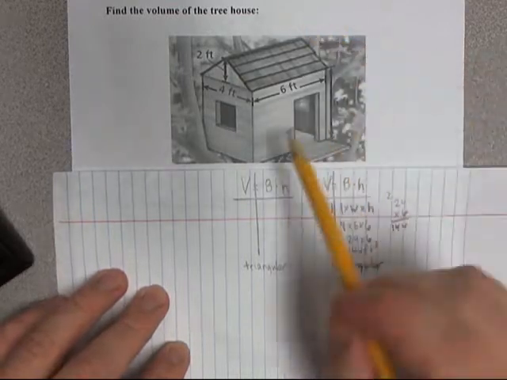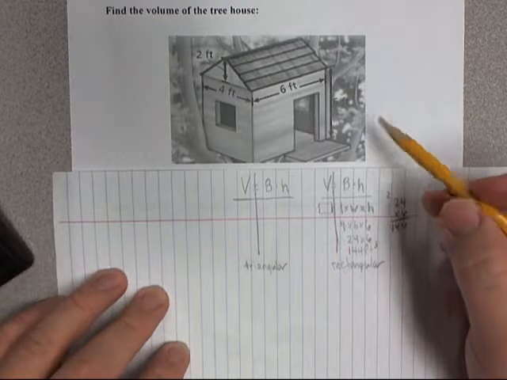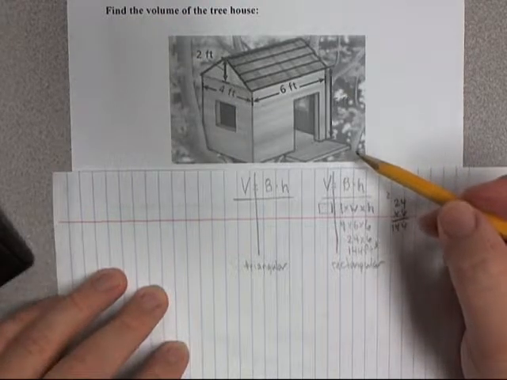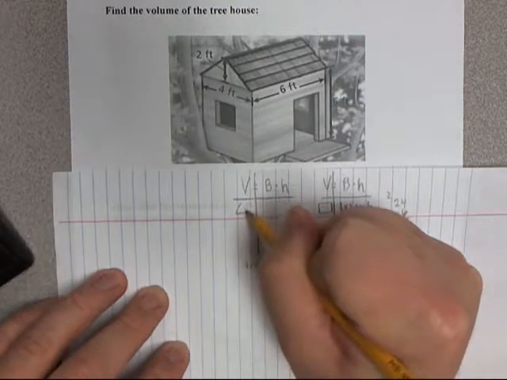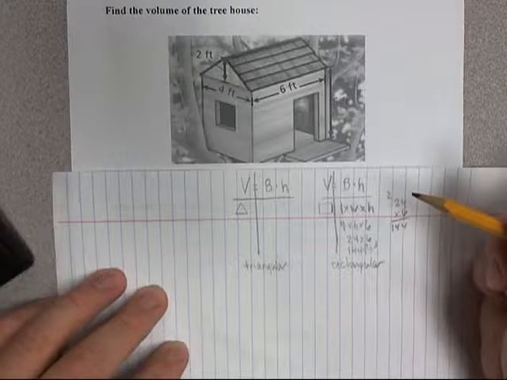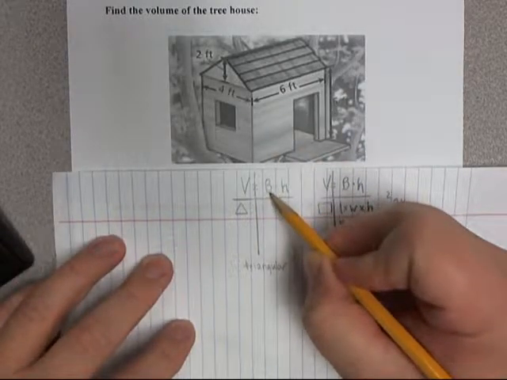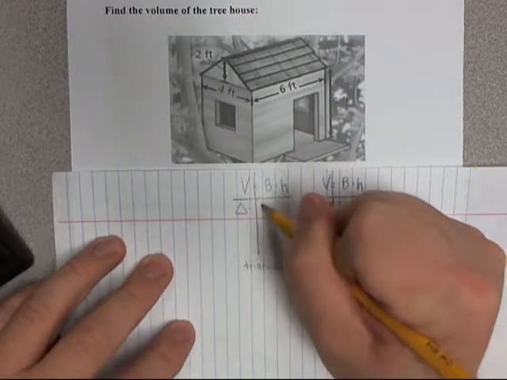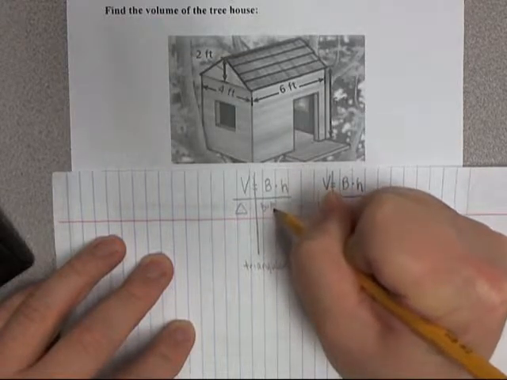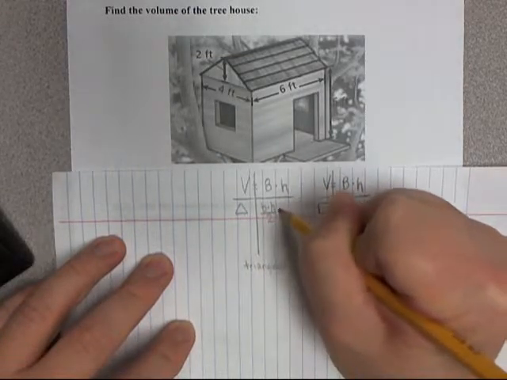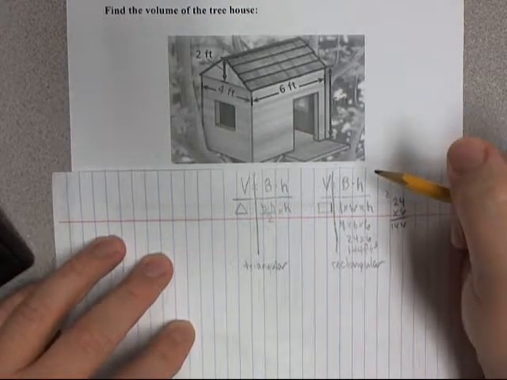Separately, we need to find the volume of the top section of the treehouse, which is the triangular prism. So let's identify the base. Recall that the base of a triangular prism is a triangle. So underneath the V, I'm going to draw a triangle representing the shape of the base. Now underneath the capital B, I need to insert the formula for area of a triangle, which is base, lowercase b this time, times h divided by 2 times the height of the triangular prism.